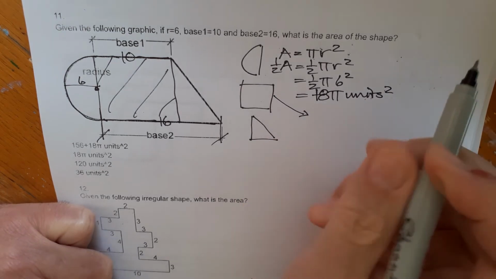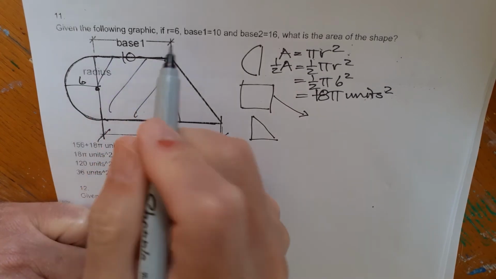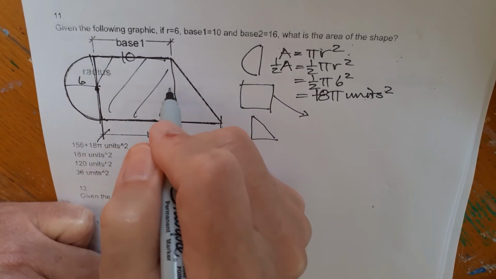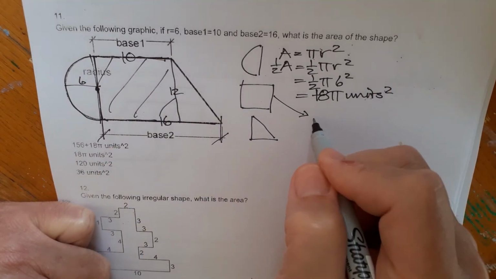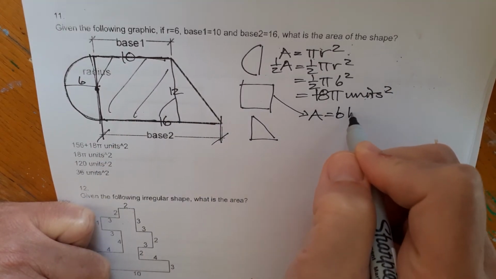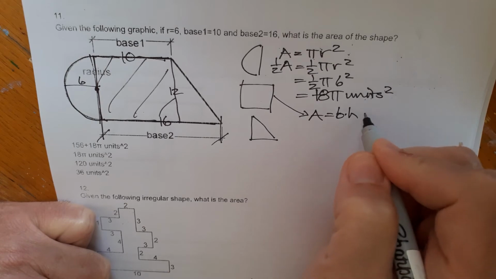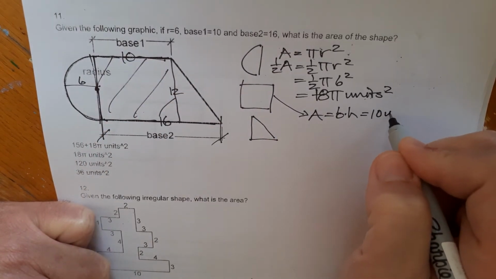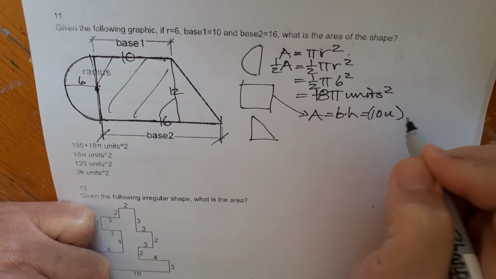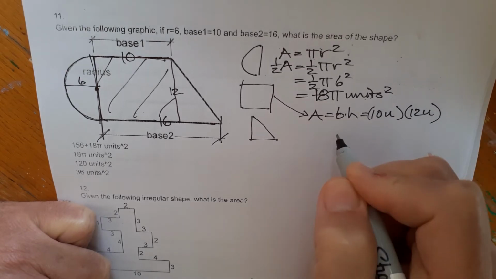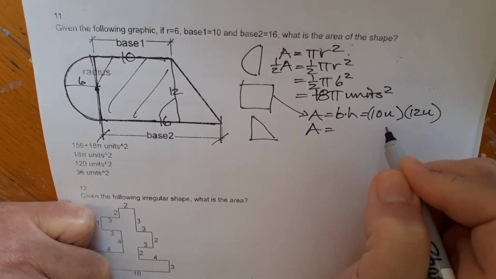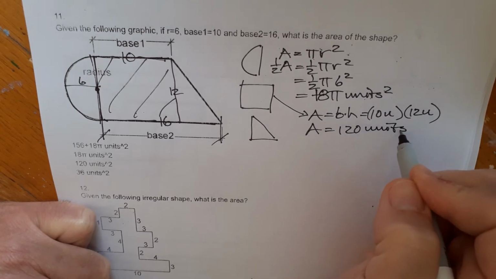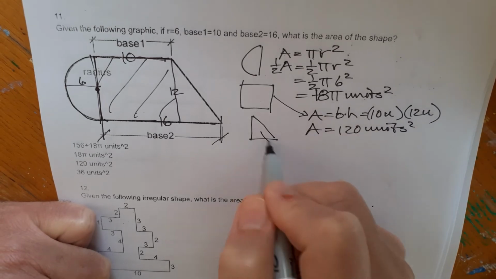All right, let's do this one. This is 10, and if radius is 6, then a diameter would be 12. So this has got to be 12 high. So it's going to be area equals base times height, which equals 10 times 12. 10 units times 12 units. So area of the rectangle equals 120 units squared. Units times units is units squared.